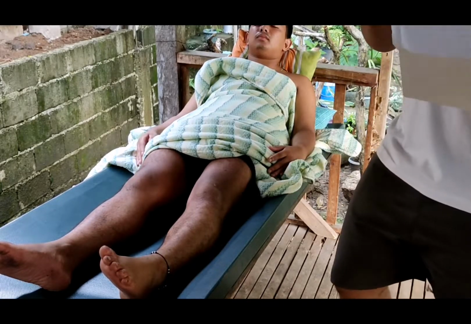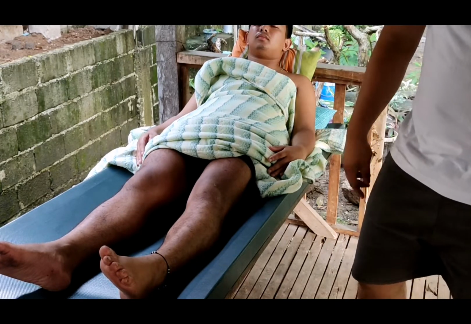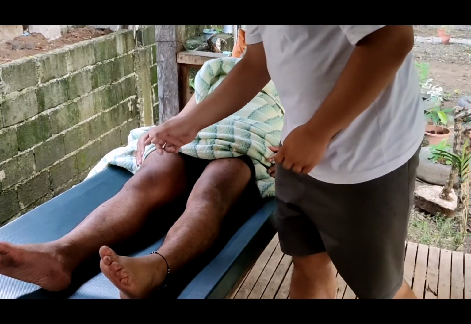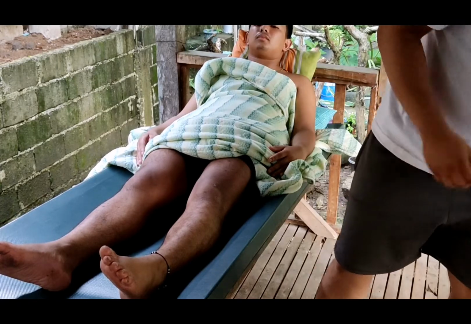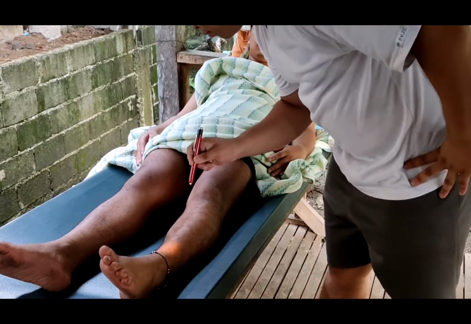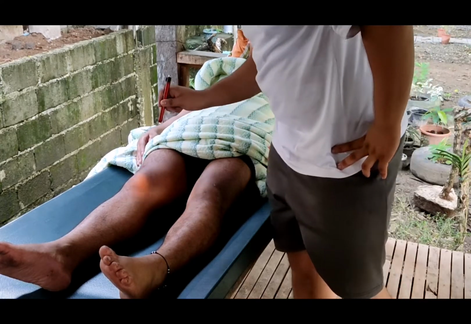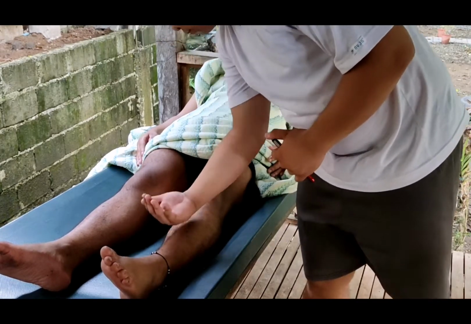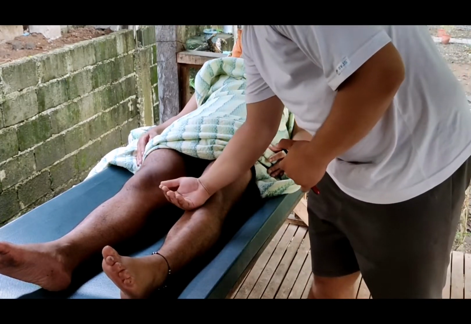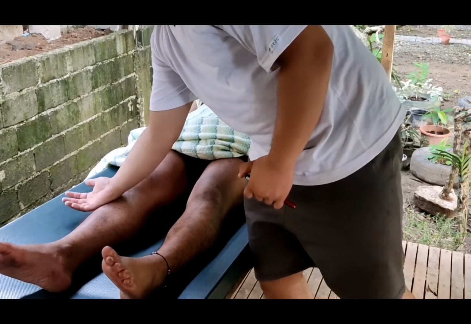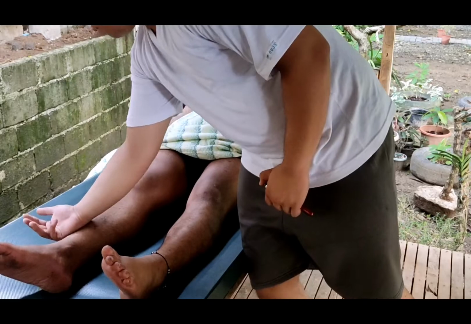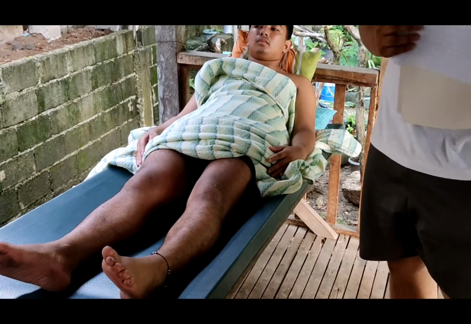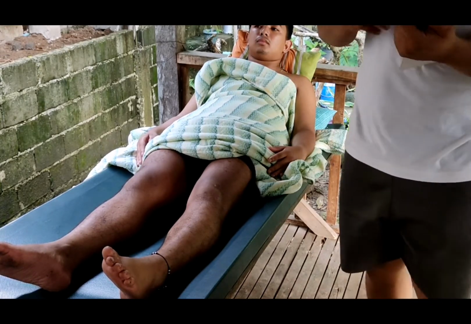So the next is we're going to test the lower extremities. First, we're going to assess the skin color and skin temperature. Just like the arms, the skin color is normal. Then we're going to test temperature. Okay. There is a lot of skin damage, but it's completely normal, because of childhood or working hard.